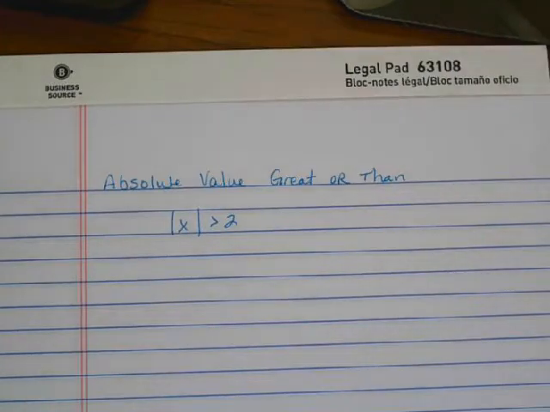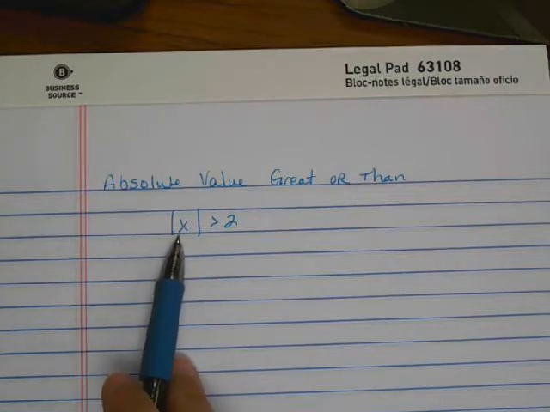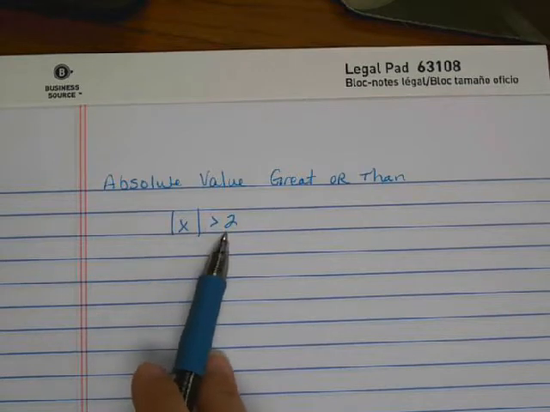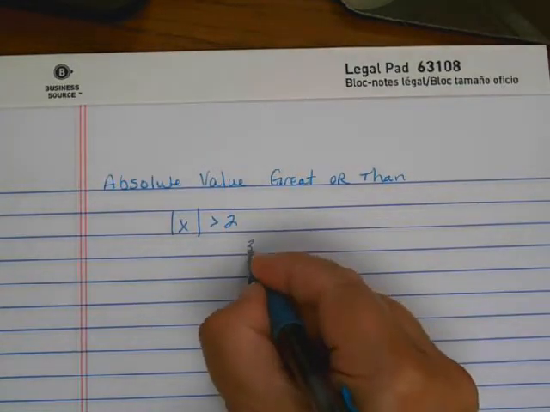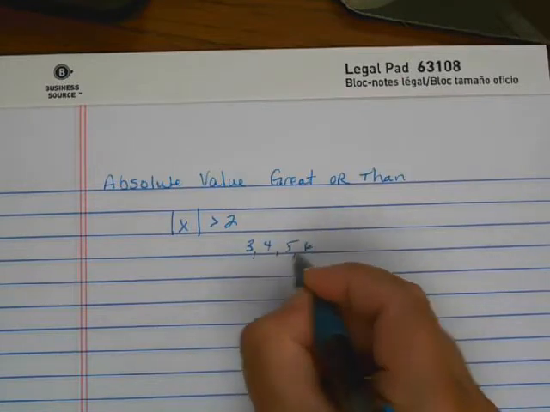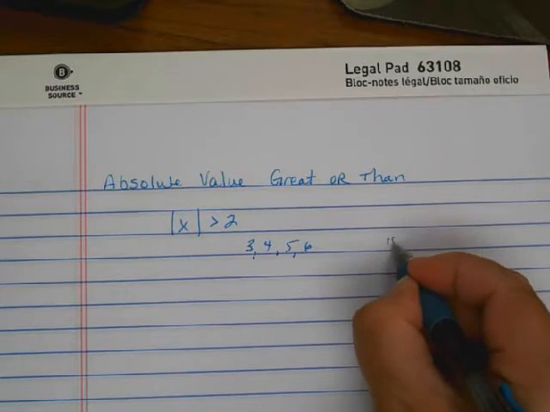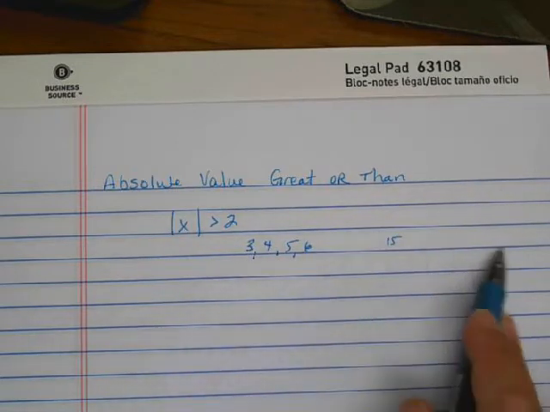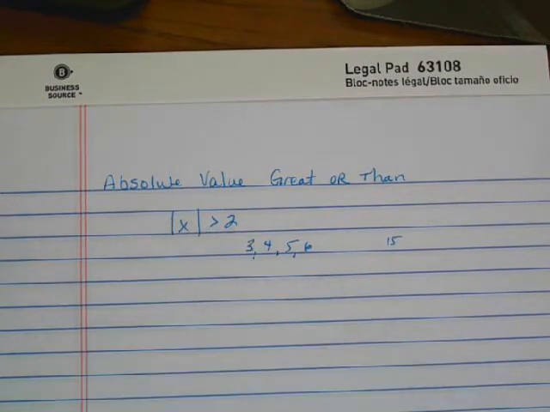Absolute value greater than. So this time, let's think about the numbers that would work here. What kind of number could I put in for x when I take the absolute value of it, it's bigger than 2? Most of you would say 3. Then you would say 4. Then you would say 5, 6. Then somebody would say 15. All of these numbers, when I put them in here, are going to be bigger than 2.